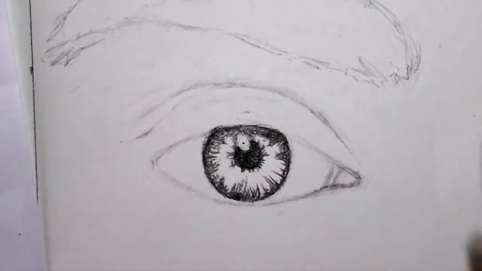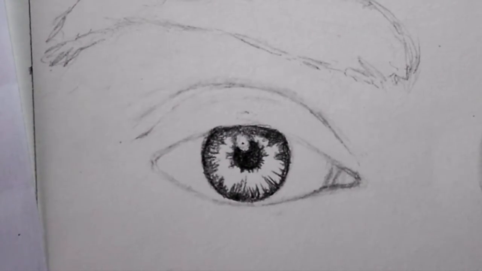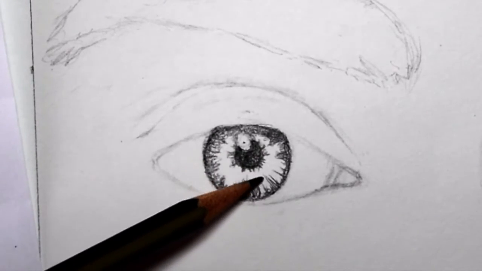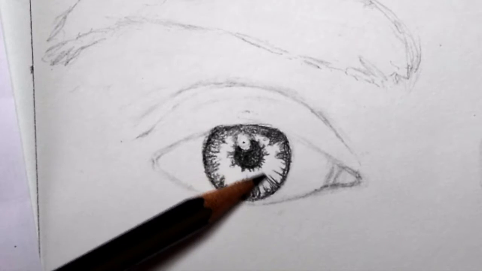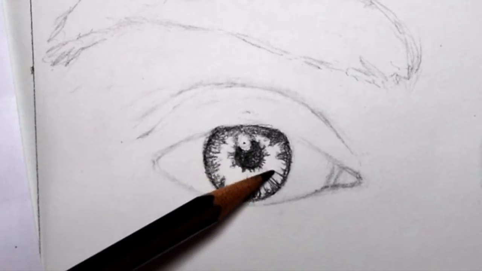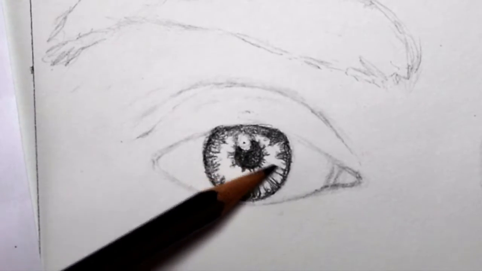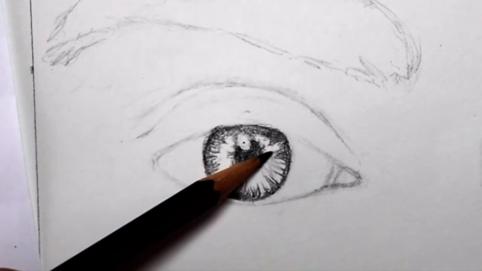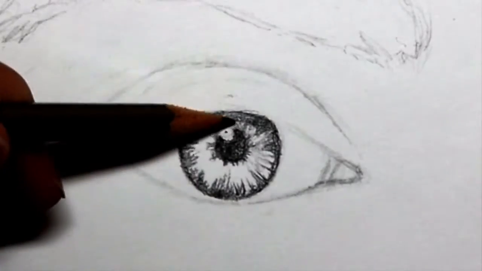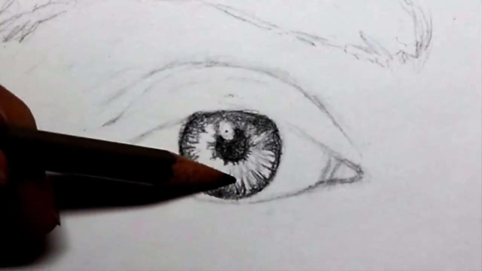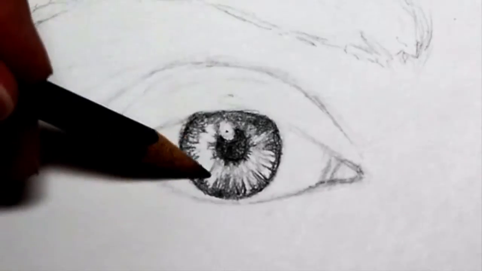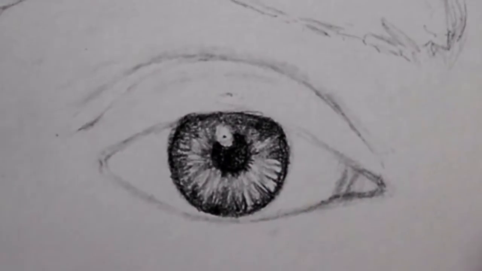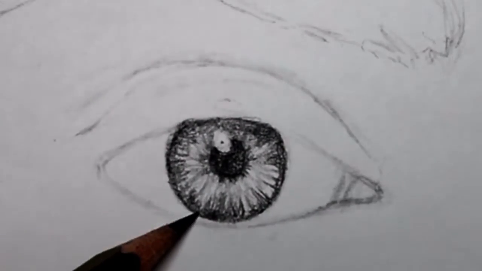Now I'm going to get a little bit lighter pencil, so maybe a B, and start working on that inside value range. And I work back and forth as I do something like this.